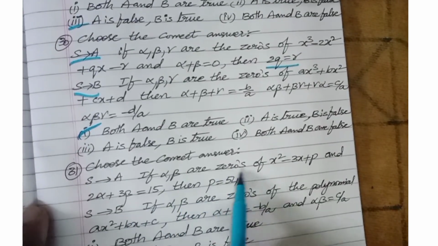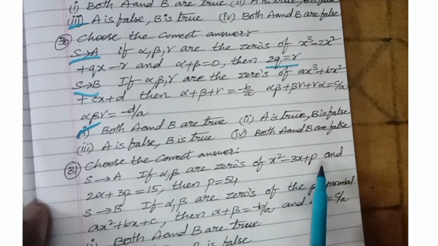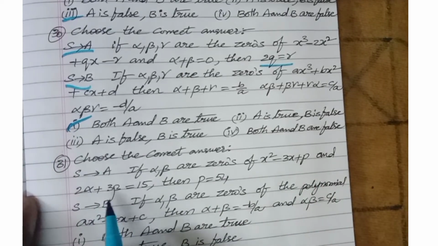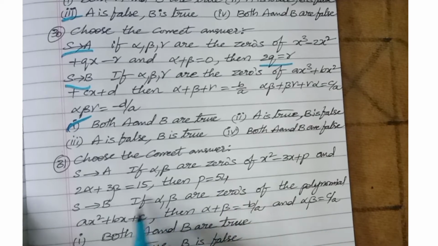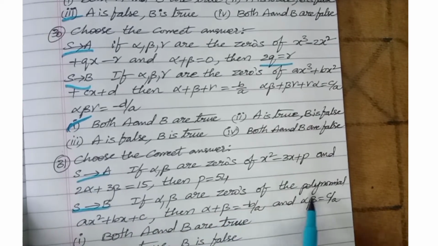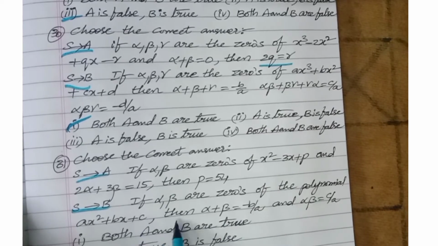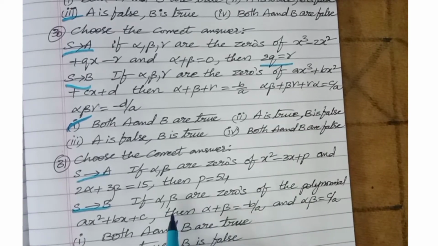Choose the correct answer. If alpha, beta are the zeros of x square minus 3x plus p, and 2 alpha plus 3 beta is 15, then p is 54. The second statement is given. If alpha, beta are the zeros of a polynomial ax square plus bx plus c, then alpha plus beta is minus b by a, alpha beta is c by a. So A is false and B is true.